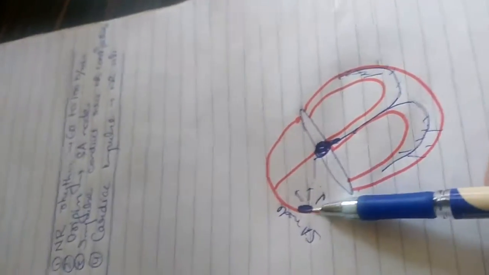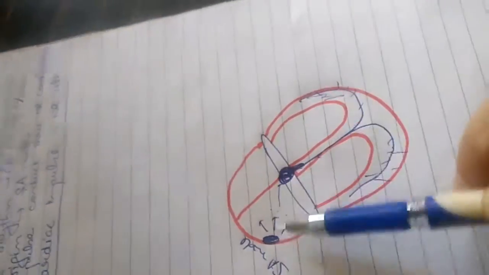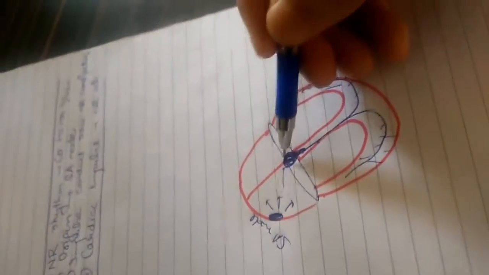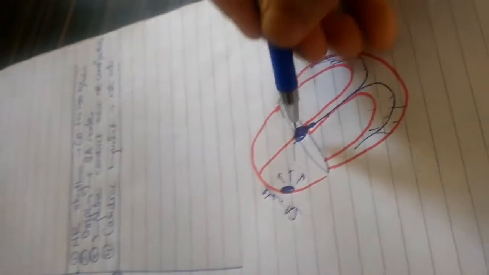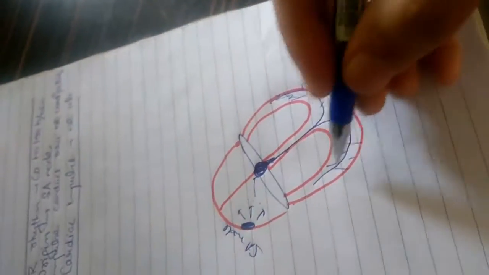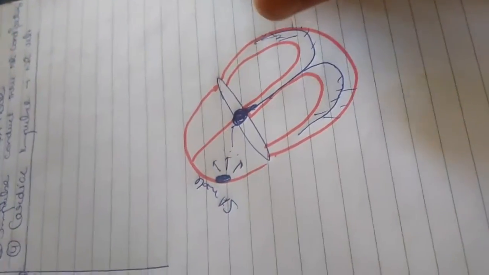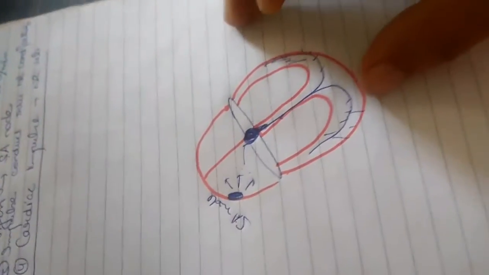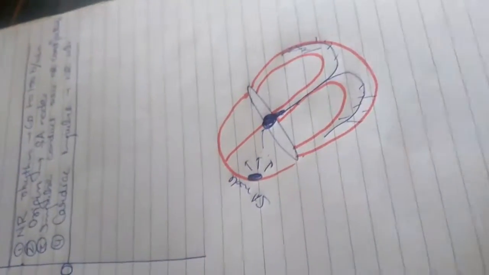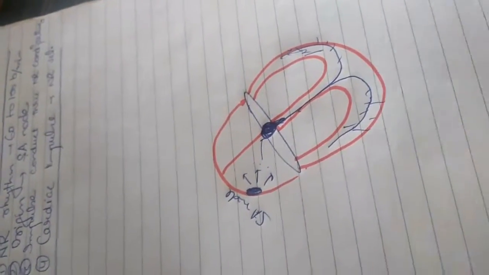And fourth is that the cardiac impulse should travel with normal velocity, that is, it should travel from the SA node to the AV node with a high velocity, then it should become slow in the AV node, and then finally it reaches the ventricles with a very high velocity. So this is about the normal rhythm. All these criteria should be fulfilled for normal rhythm.